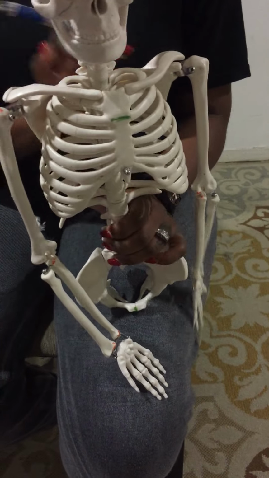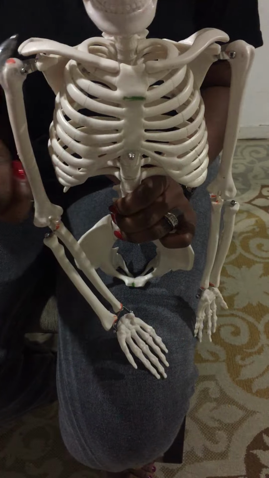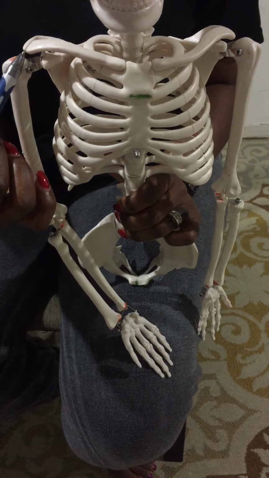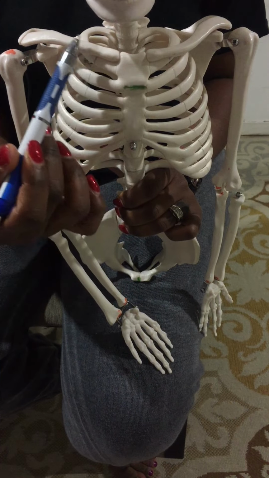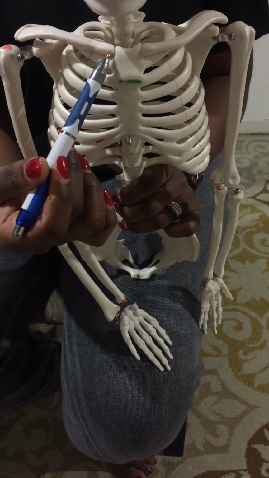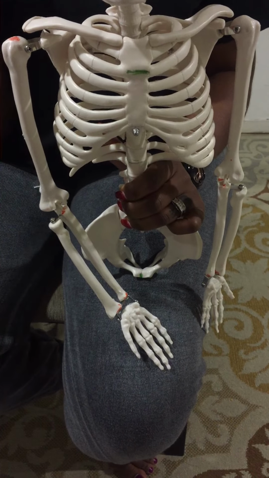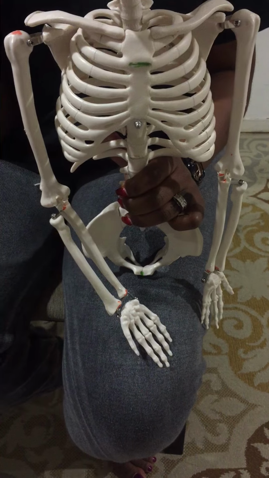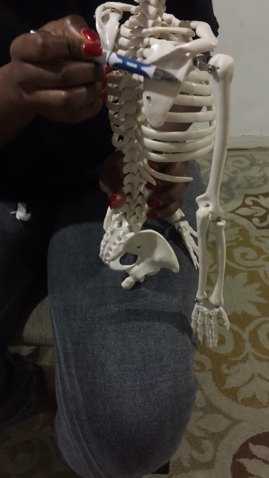The clavicle is this bone right here. The acromial end of the clavicle goes right out here to the end, and then we have the sternal portion which goes into the sternum, anteriorly on the body. After that, we'll speak about the scapula. The scapula, like I said, is this flat bone right here in the back.